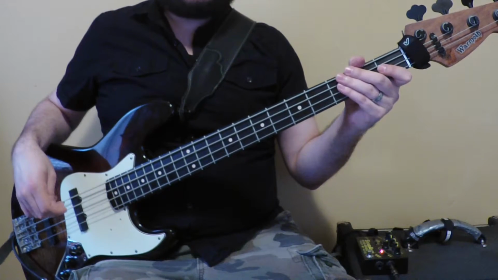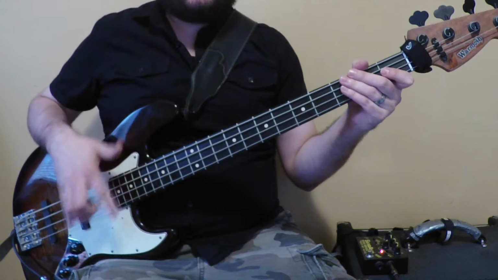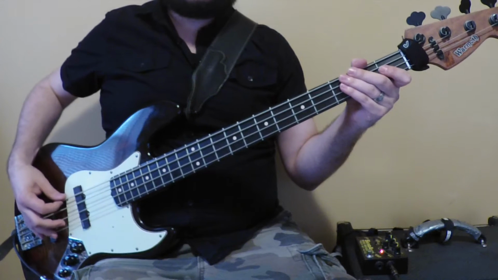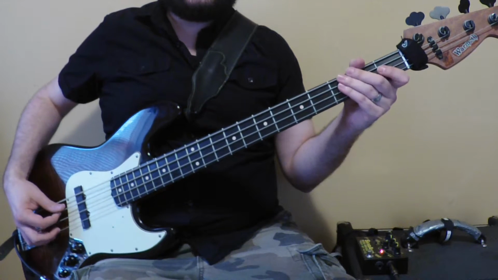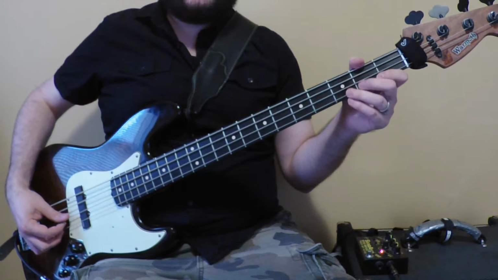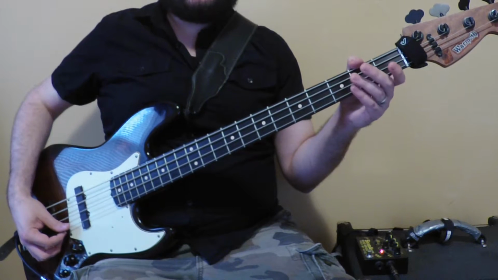Alright, let's get to it. Before we get started, we'll need to tune our bass. Killswitch Engage is tuned in D standard on this song, which means you're going to take all of your strings and lower them a whole step. So from low to high, we're going to have a D, G, C, and F.